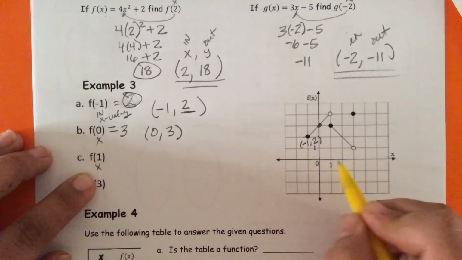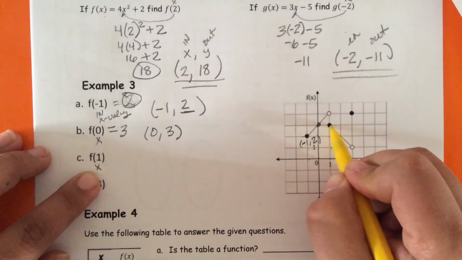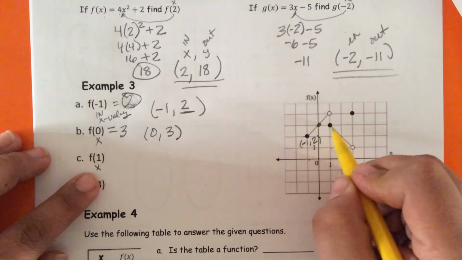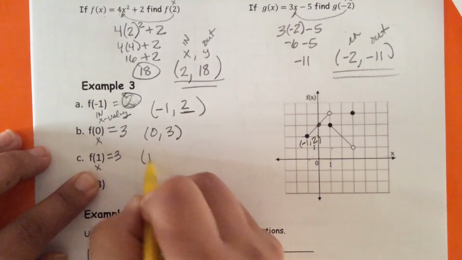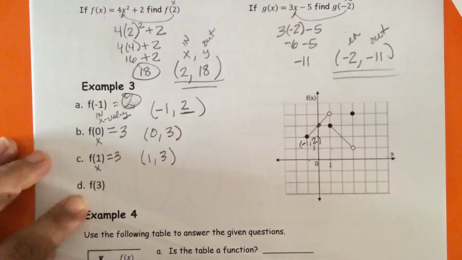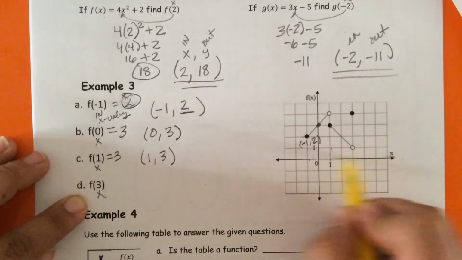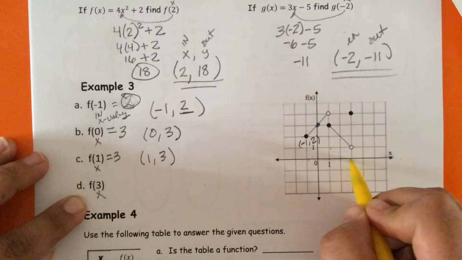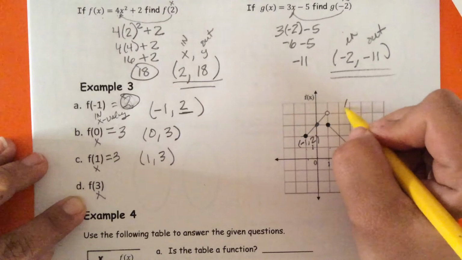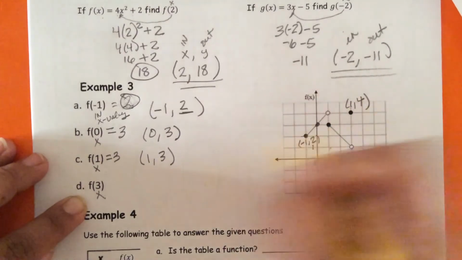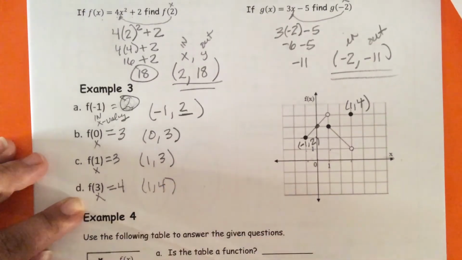F of 1. So that's your x. So on your x, you go to 1. And then you're going to go 1, 2, 3. So you're going to use this one because that one's not a filled-in bubble. So 3. The answer is 3 for that one. Or you can say 1, comma 3. And then f of 3, so that's your x value. So your x is, you're going to go 1, 2, 3. That's not bubbled in, so we cannot use that. We have to go all the way over here. So this is 3, comma 4. So your output is 4, or you can write it as an ordered pair.